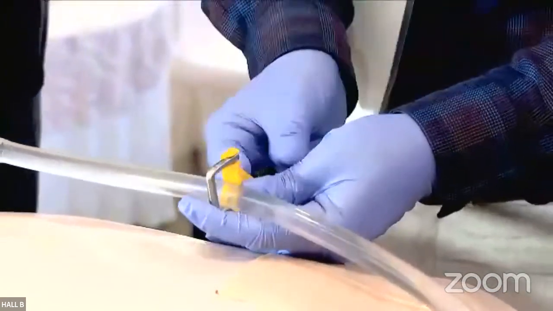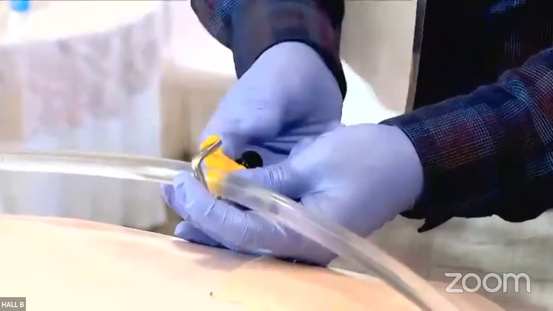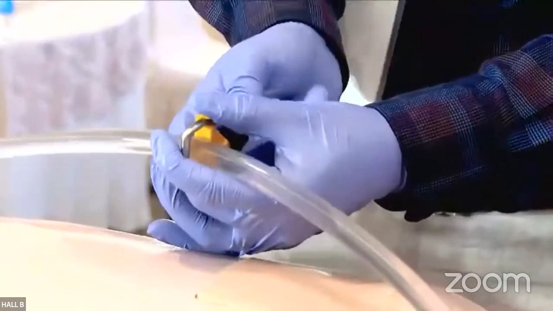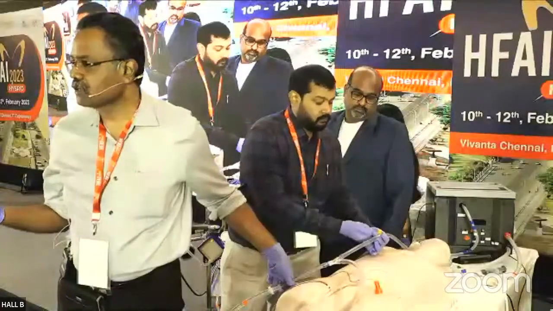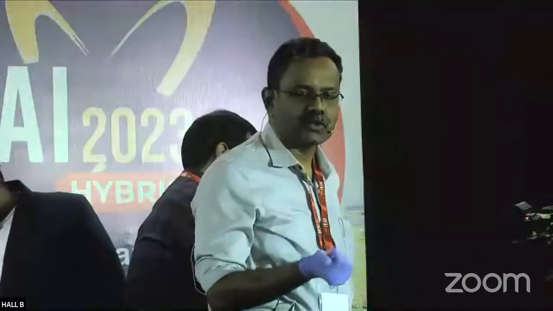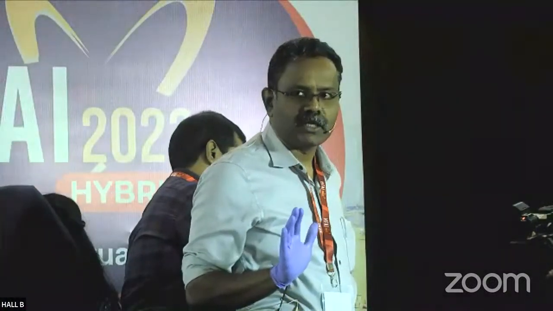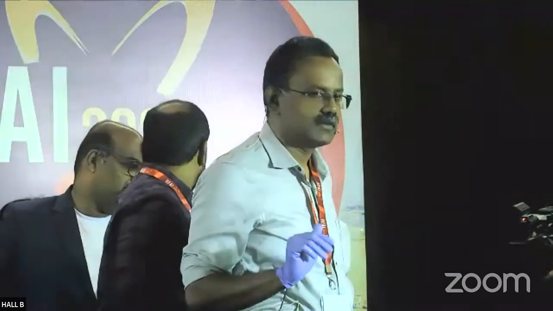Now the question is how much to occlude. Just to keep the saturation in the right upper limb above 85%, you have to occlude that. Mostly around 1 liter flow in the jugular venous system can do this trick. So if you're going to keep around, say, 4 liters, 1 liter will be going to the venous system, and another 3 liters will be going to the arterial system. Okay? Able to understand?